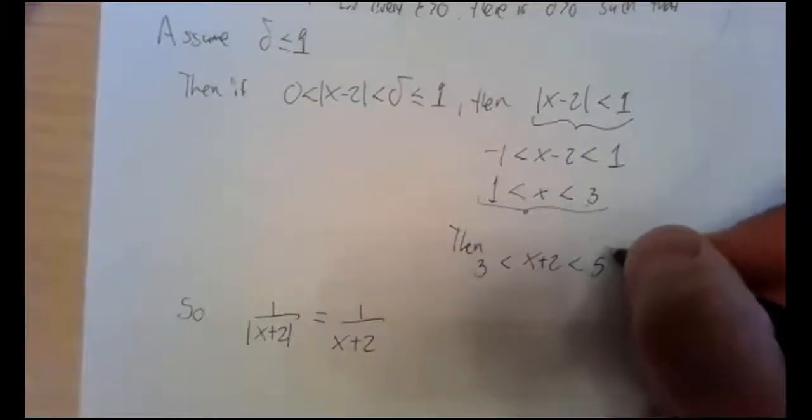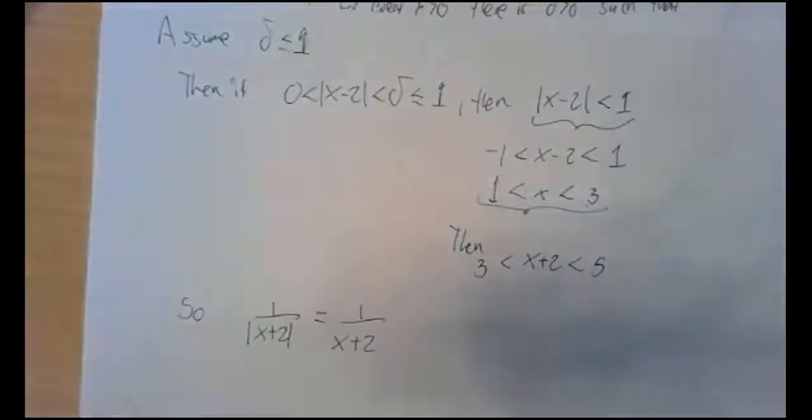And more importantly, 1 over x plus 2, we don't need the absolute value bars because it's positive. That's the other thing. So 1 over the absolute value of x plus 2 is the same as 1 over x plus 2 because it's positive, right? And what is it that I want?